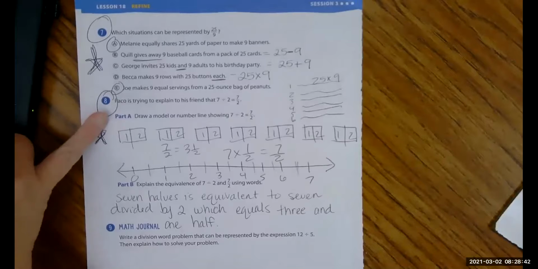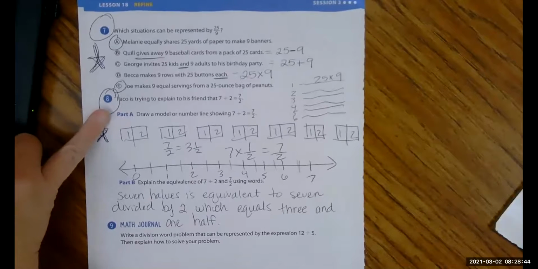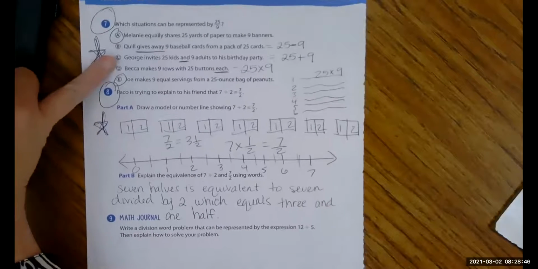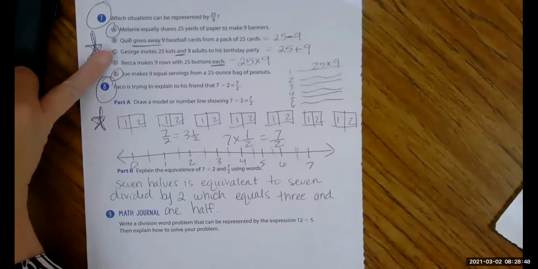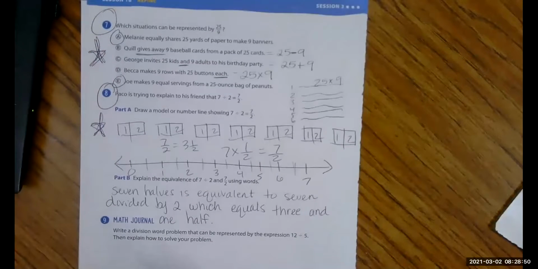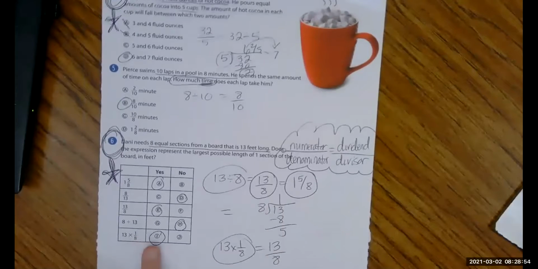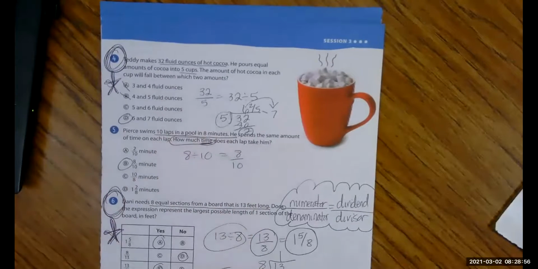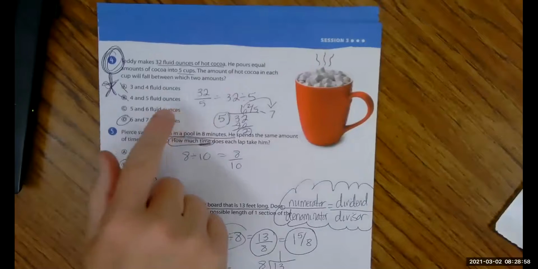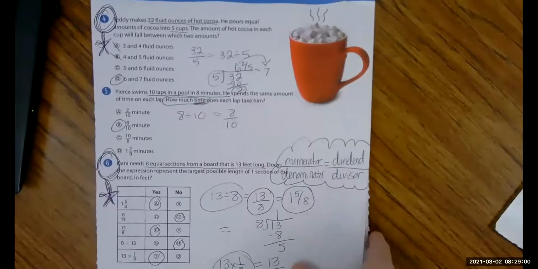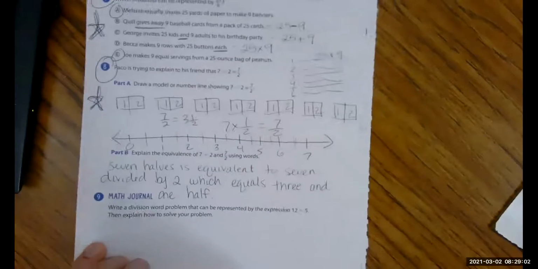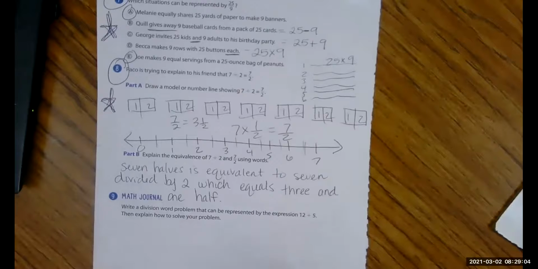So you've basically gotten all of your questions that are going to show up on your quiz. There's going to be a question like A, which involves a picture. There's going to be situations represented by word problems like number 7. There's going to be a chart like number 6. And there's going to be a between what two numbers question like number 4. Okay, so make sure that you really know how to solve those problems.